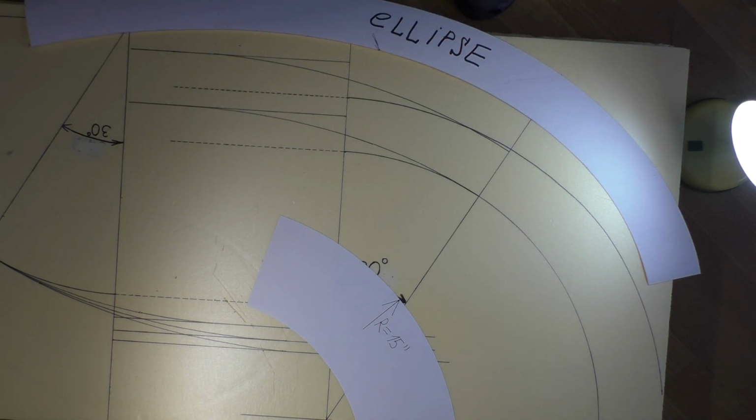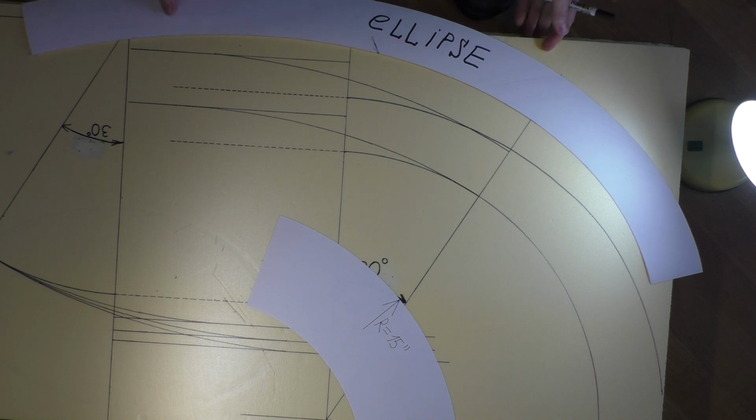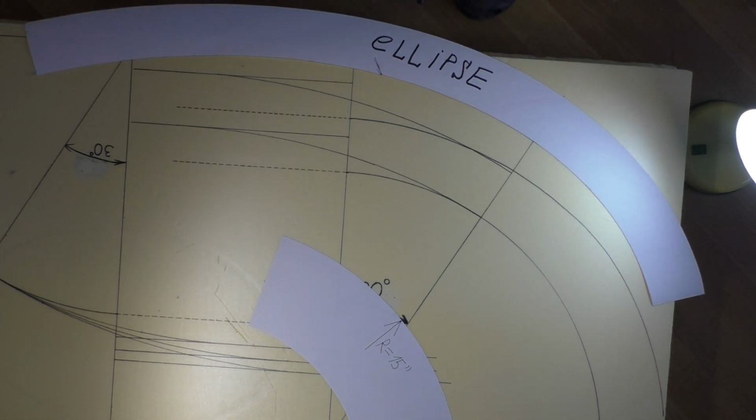So, this is how to draw easements for two parallel tracks.